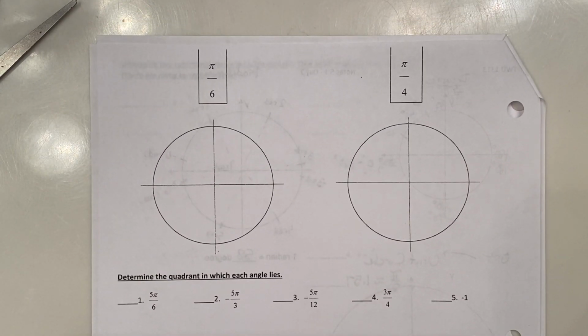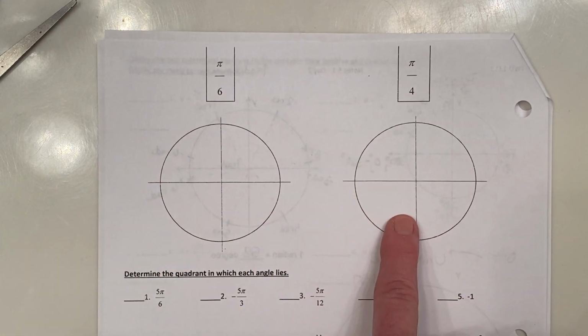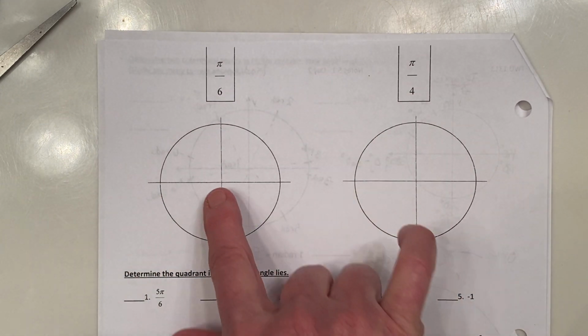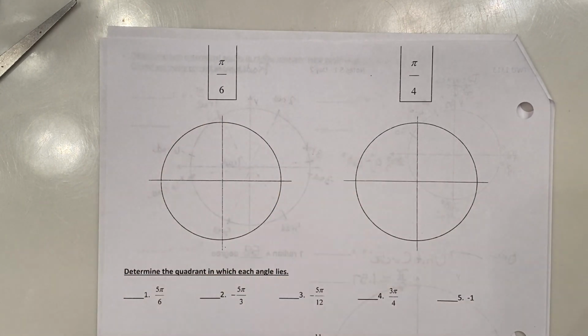All right, on the back of this page, I see 2 circles. One we're going to call the pi over 6 circle and one we're going to call the pi over 4 circle. These are 2 circles that we're charged with memorizing. We won't be memorizing a pi over 7 circle, a pi over 5 circle, pi over 9 circle, just pi over 6 and pi over 4. Okay, so what are we supposed to do with these circles?